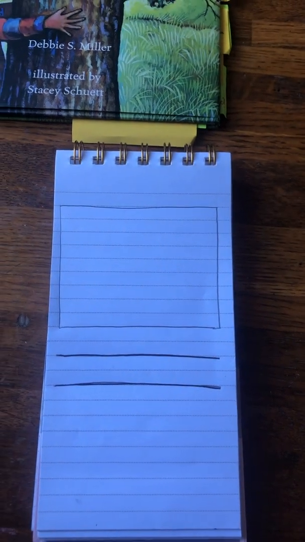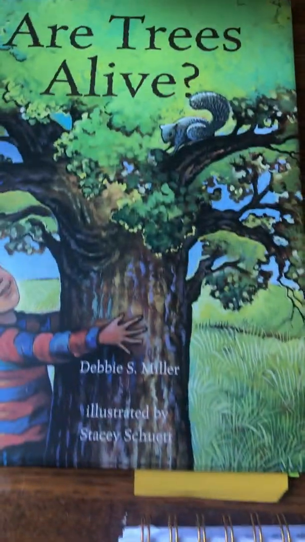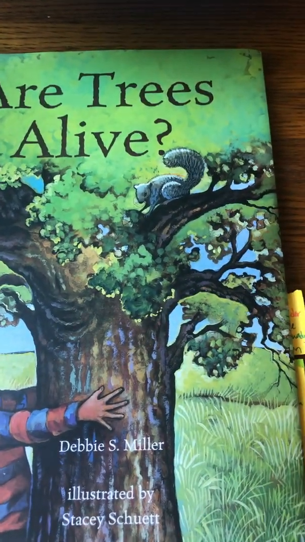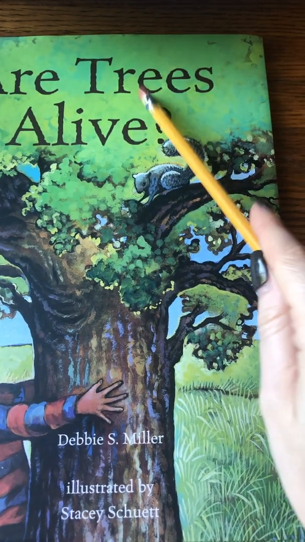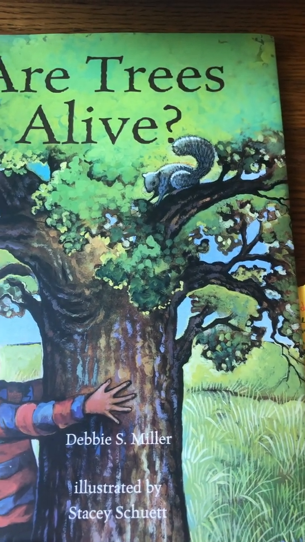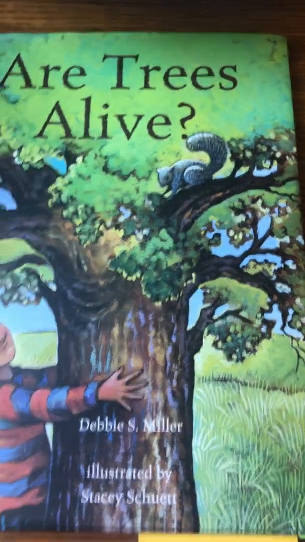So I'm going to get started. I'm going to write the word trees. Now, I'm noticing that word is in the title of our book. So I don't actually need to sound it out like a turtle. I can copy it straight from the text. If you need to go back to Miss Richlick's Read Aloud video and find the word trees, go ahead.